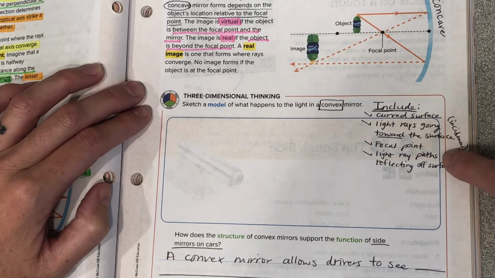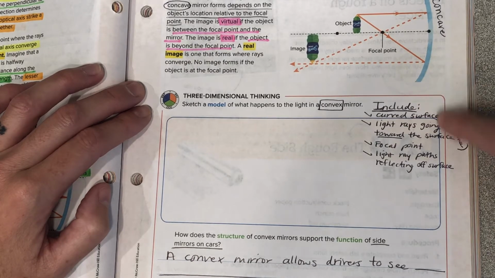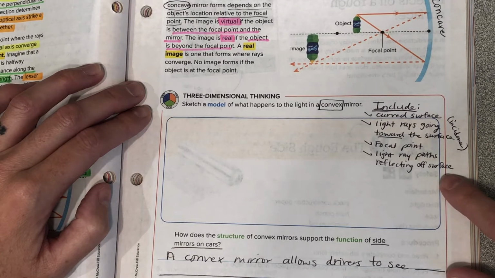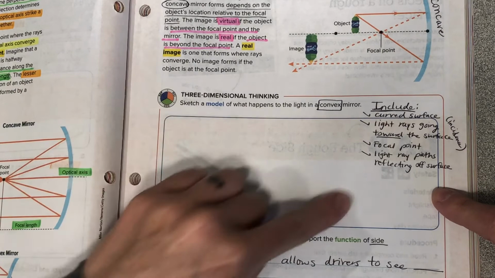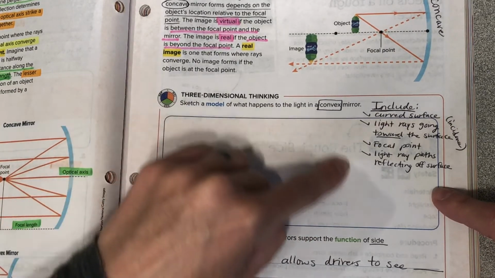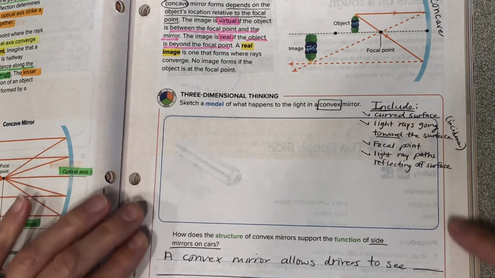You can use some dashed lines to show where the light would be bouncing off, even if you can't see it. So here's all the things you need to include in your drawing. You do need to draw how light behaves when hitting a convex mirror. I'm not going to draw that for you. You can do that.